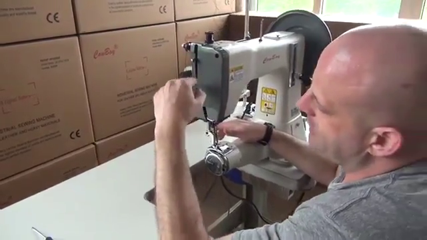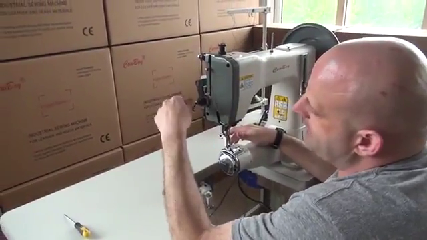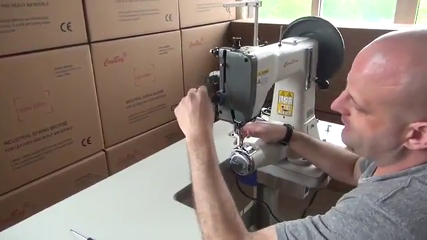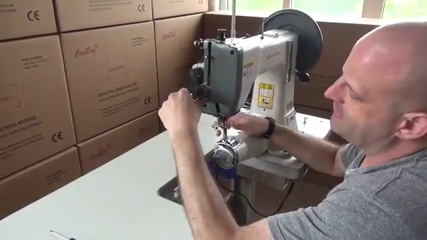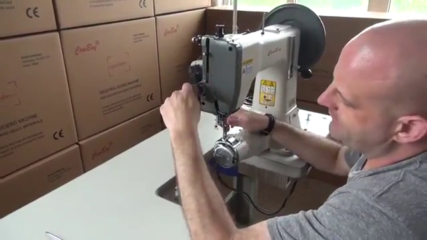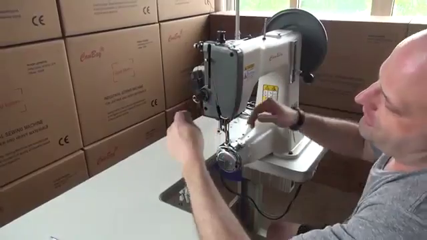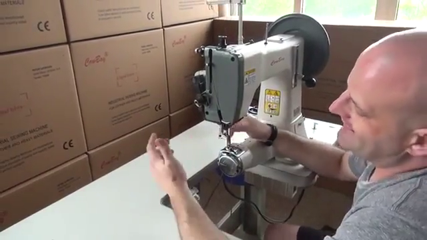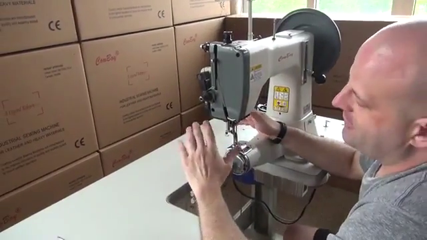If you're seeing knots on the top side of the material, then that means there's too much thread tension on the top side, so the top's winning, and you need to loosen it up so that things balance out nice and evenly. So that's a rough overview on how to adjust the tension on this sewing machine. And again, there's no cut and dry formula. You just have to experiment.